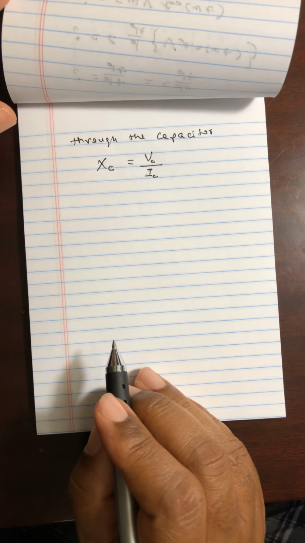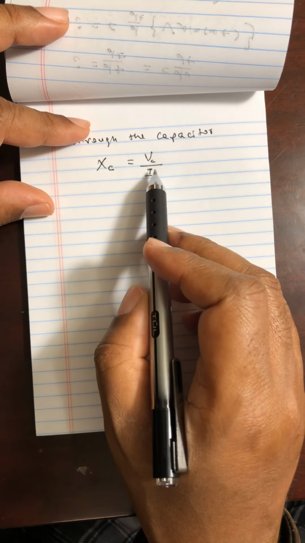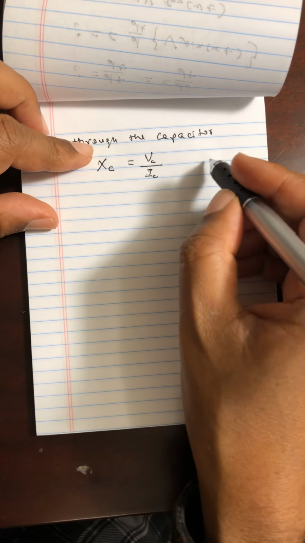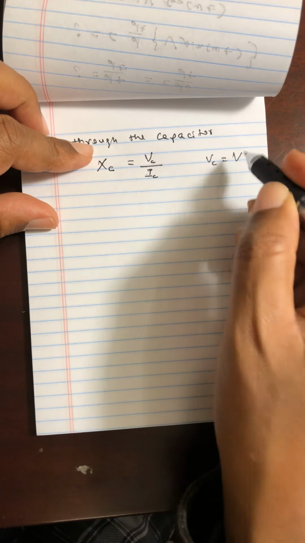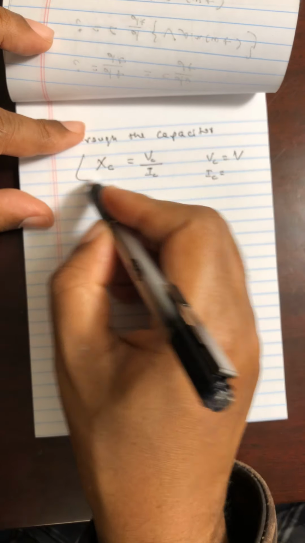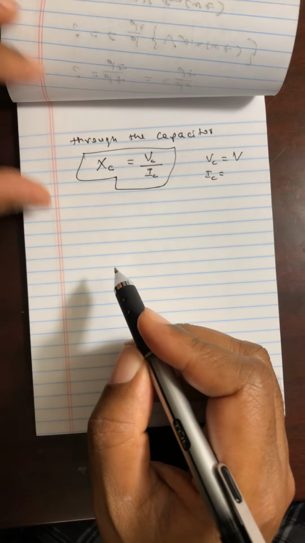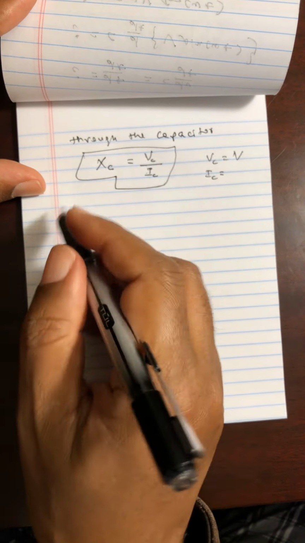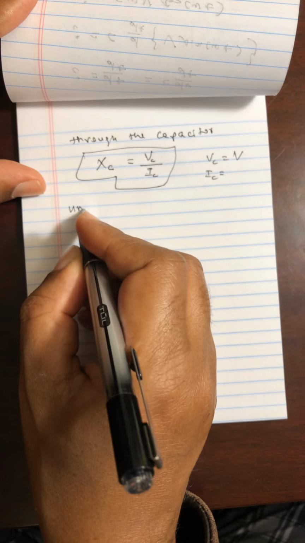Now this is the amplitude of voltage, so we're using V for that, and the current amplitude we just saw. Since this is voltage divided by current, the unit of XC is ohms.